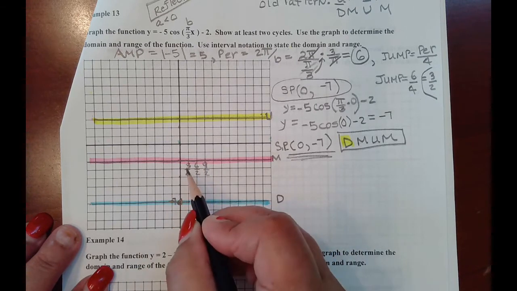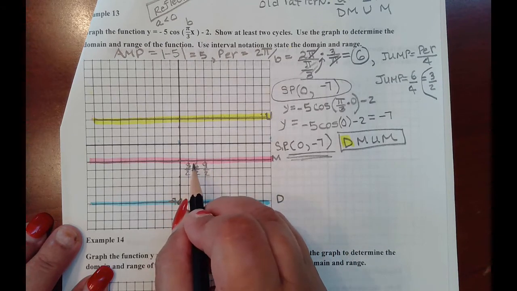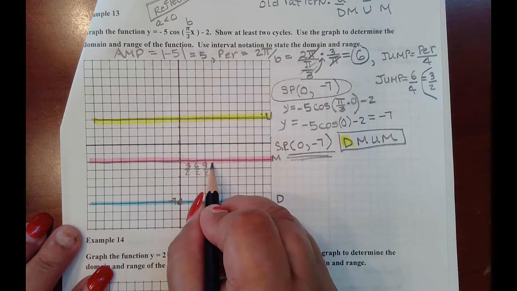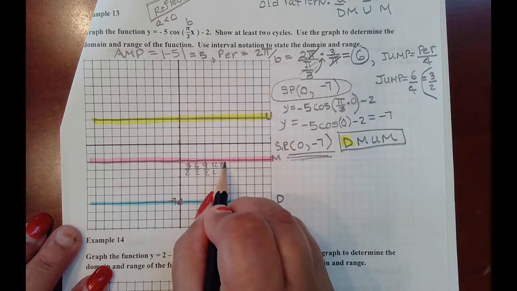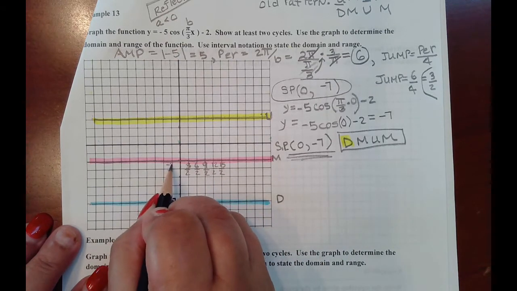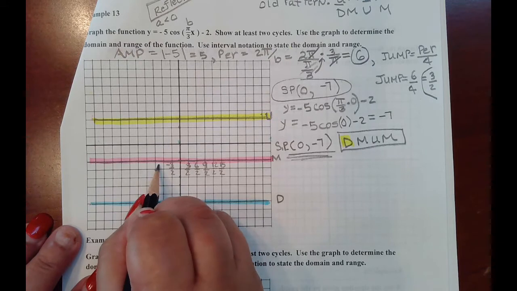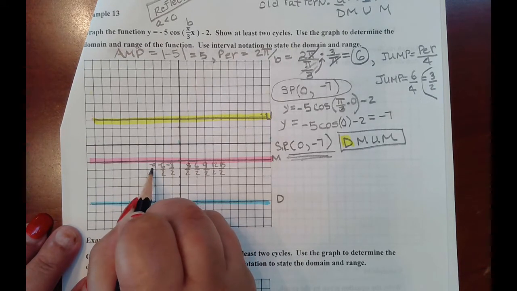9 halves. So each time the numerator is jumping in increments of 3. 3 halves, 6 halves, 9 halves, 12 halves, 15 halves, and so forth. Likewise over here. Negative 3 halves, negative 6 halves, negative 9 halves.